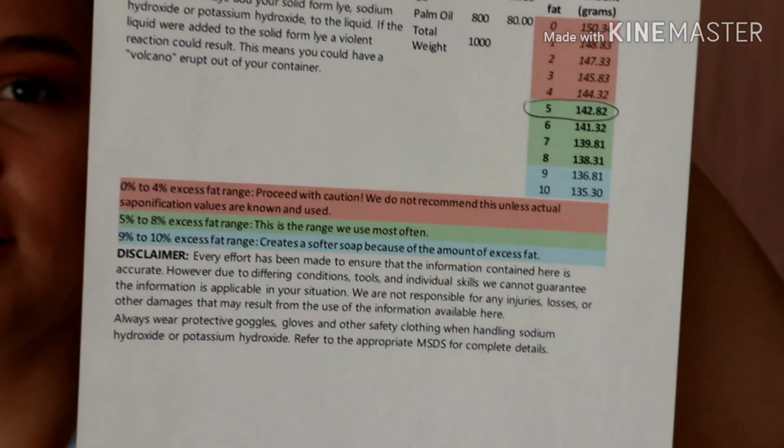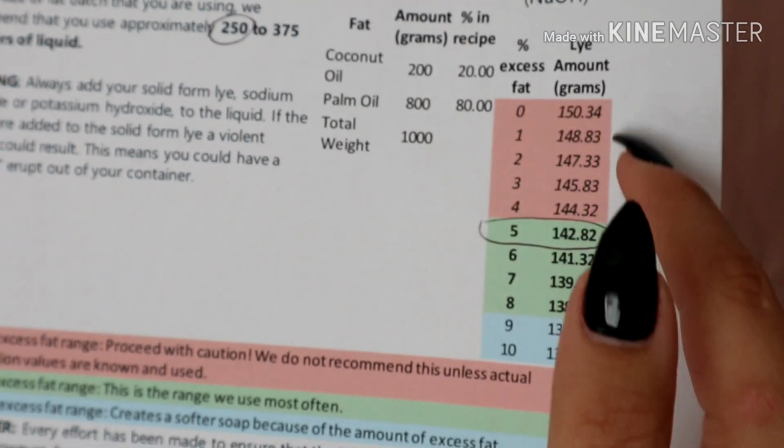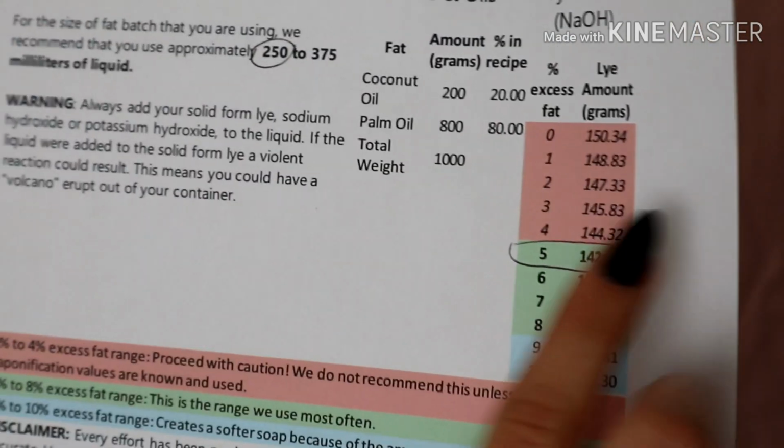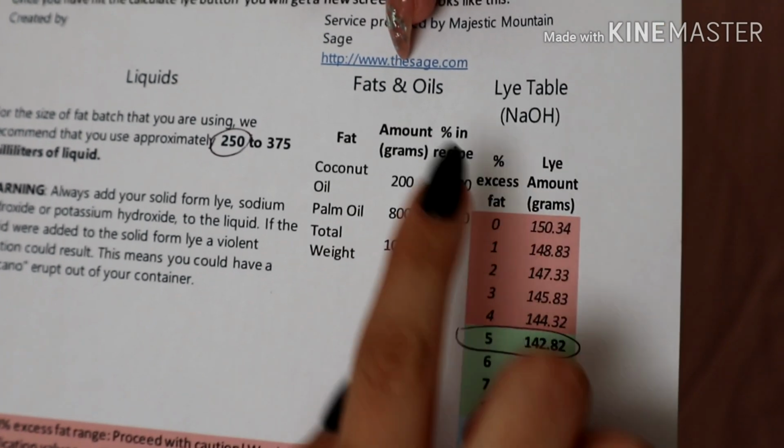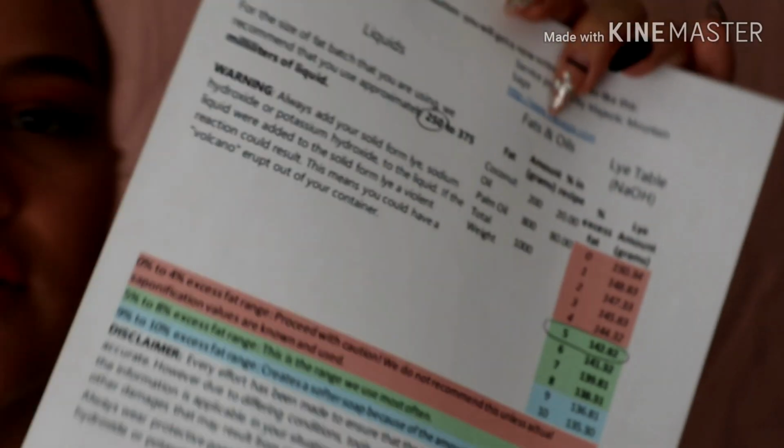So once you're done with the lye calculator and you press the calculate key, you'll get a screen that looks like this. I've printed mine and I circled a few things, but basically you're going to get a screen that looks like this. So this has some different levels, the percentage in the recipes, as you can see here. This is like the different levels, lye amounts. This is the fats that are contained in the soap. This is the amount of grams used and the percentage in the recipe. So that's what you'll see on your screen.